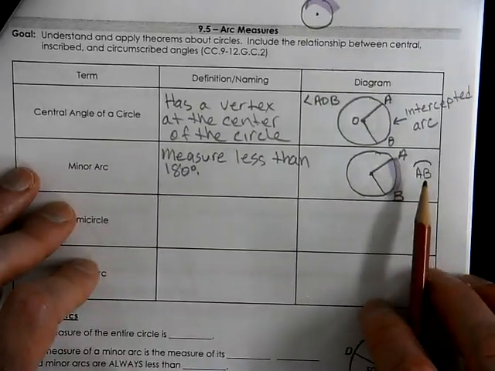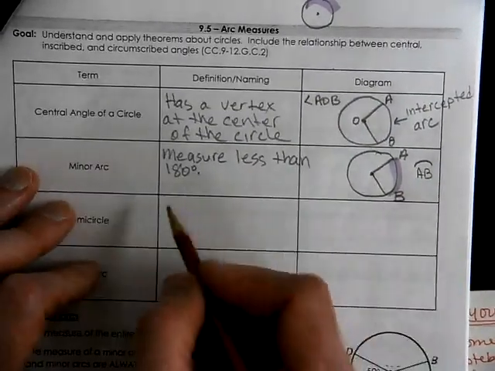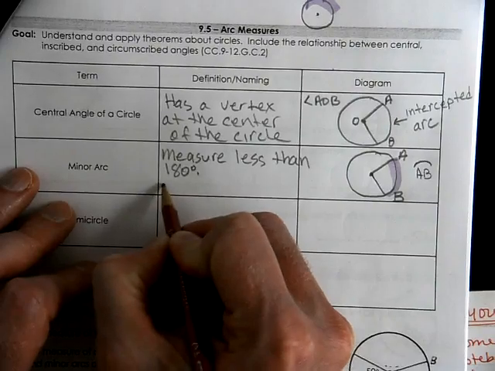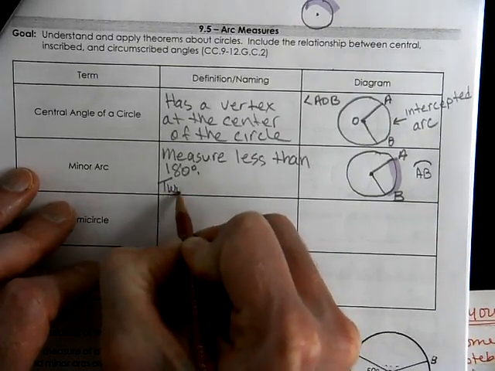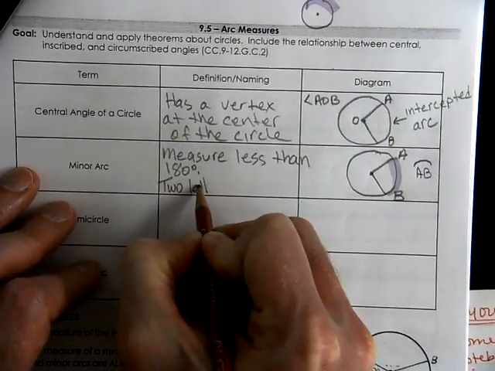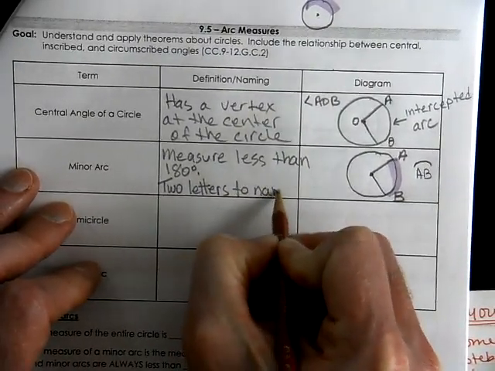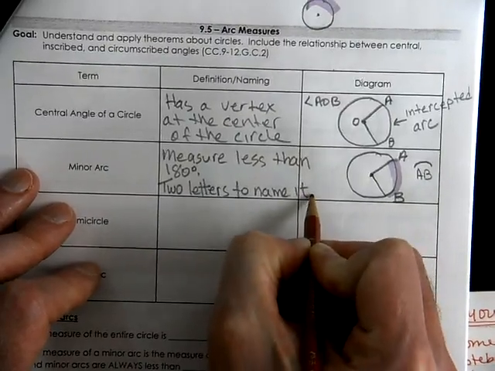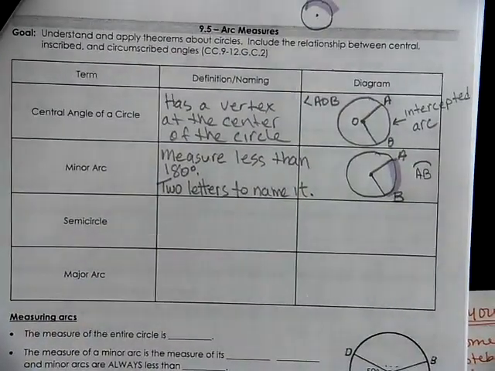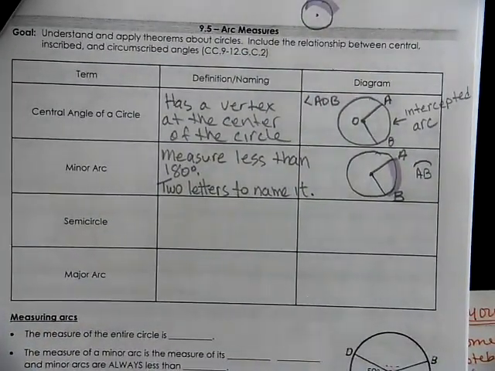Where this arc, we're using two letters to name it. Arc AB.